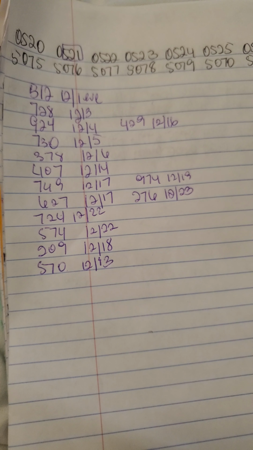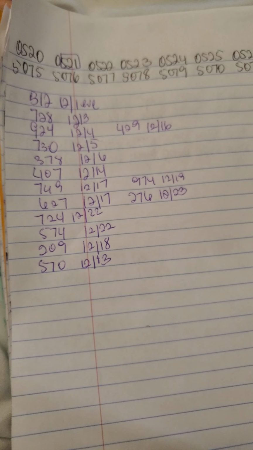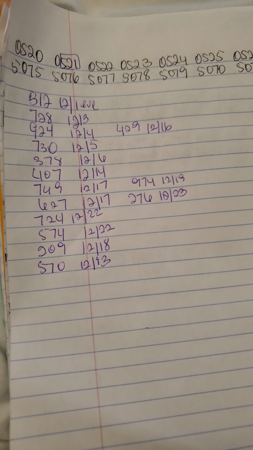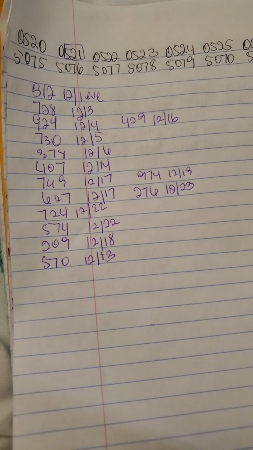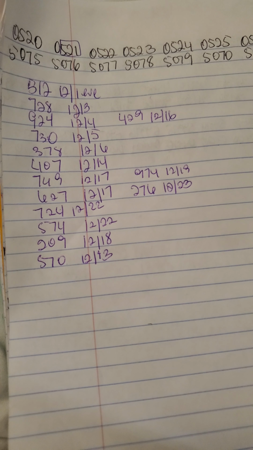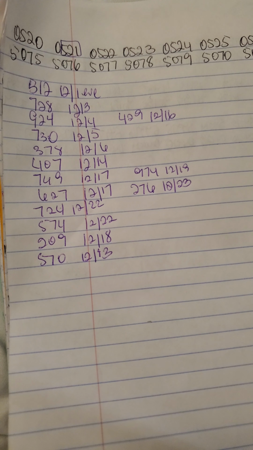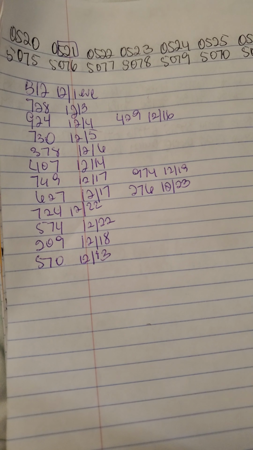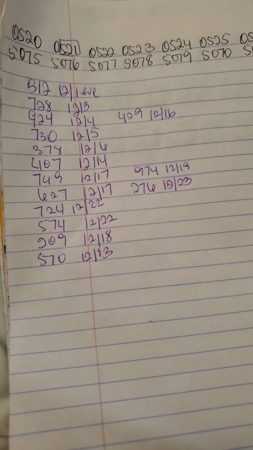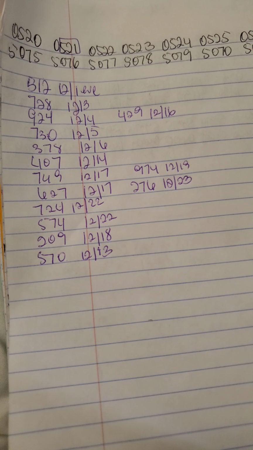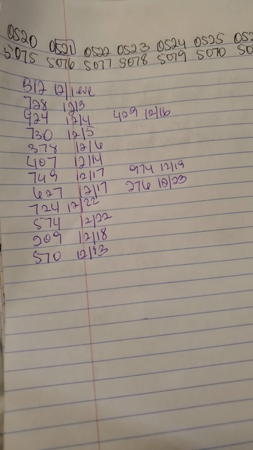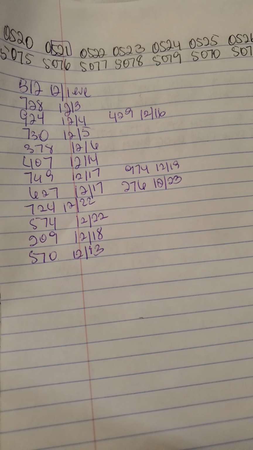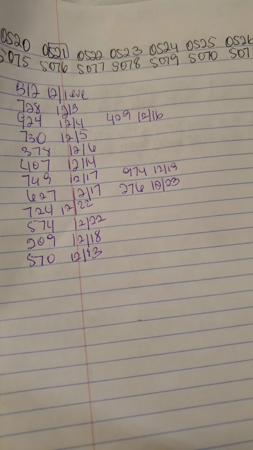There's a possibility I could have missed some, but as you can see, the first hit came from Florida December 1st evening, which was the 512. We also had 728, 924, 429, 730, 378, 407, 749, 974, 627, 727. Of course, you can see there were some doubles, some numbers I repeated: 724, 574, 209, 570. I may have missed maybe one or two more, but either way, you get the gist of it.